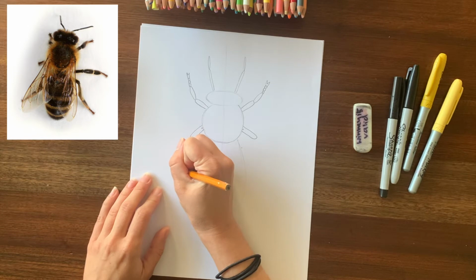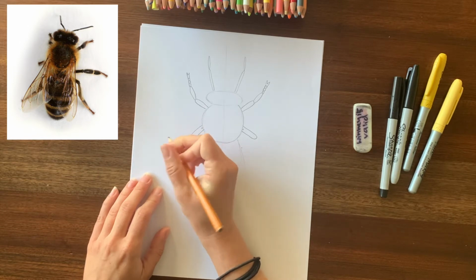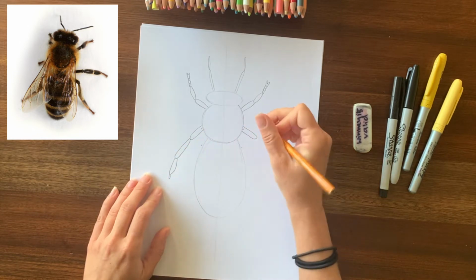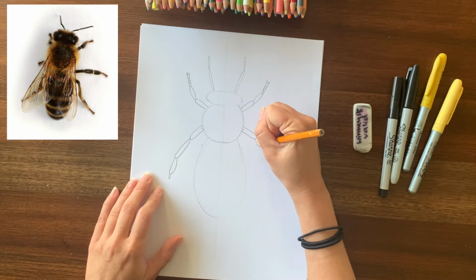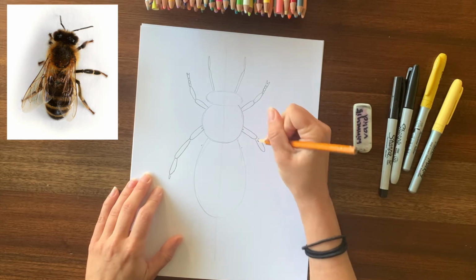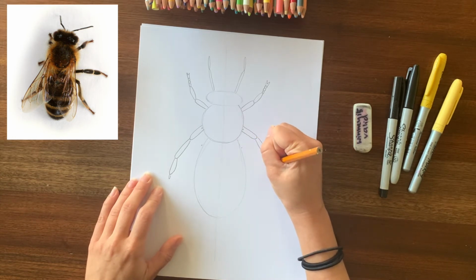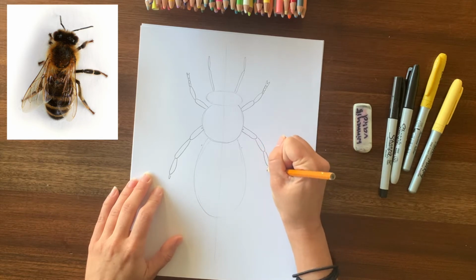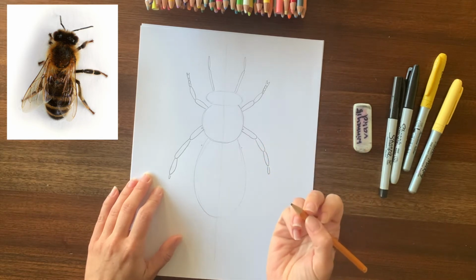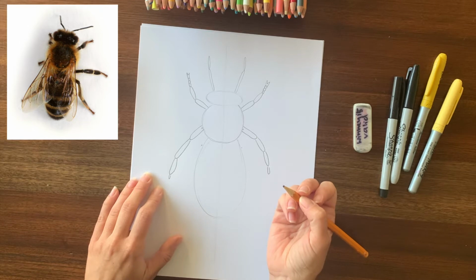And another one. And then I can see that that one had a tiny little section at the end, so I drew that. So this leg has 4 sections and one of them is really small at the bottom. Okay.